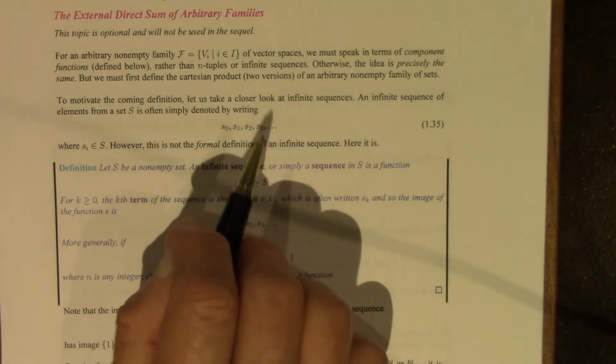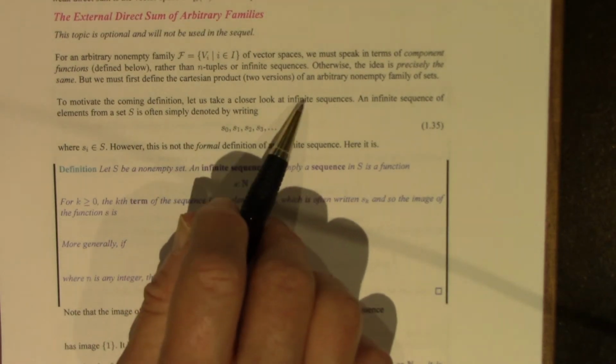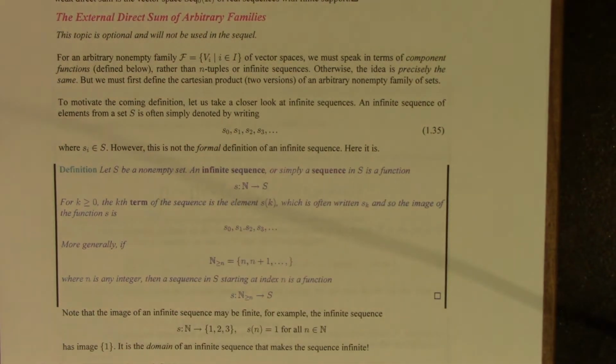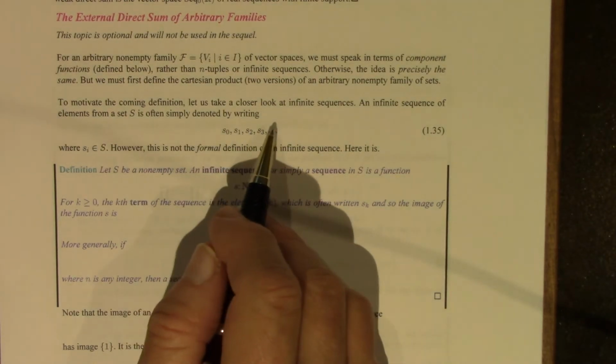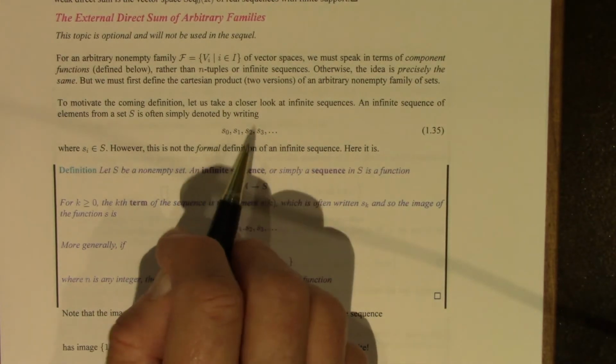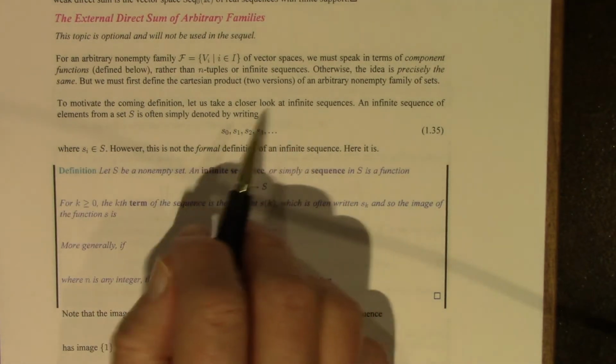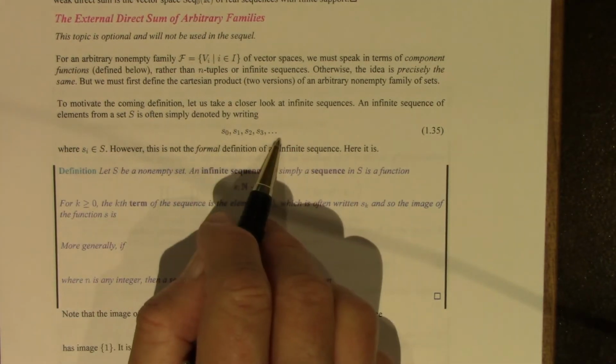Let's take a little bit closer look at infinite sequences. If you took my transition course, there was a discussion of infinite sequences, and it went briefly something like this. Most people, if you have a set S, a sequence from S, they would simply write this way.